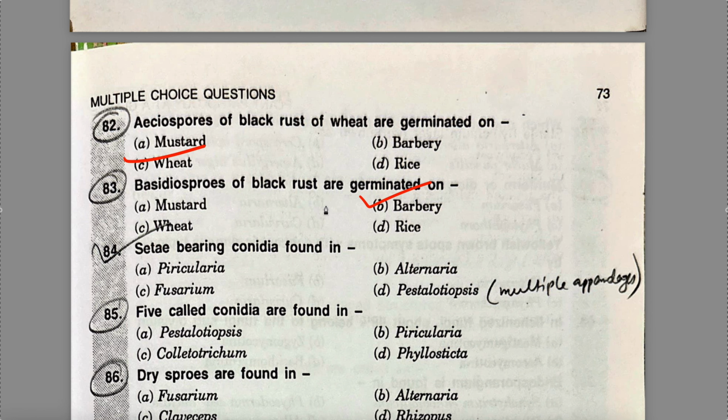So there are 5 stages we have discussed: PAUTB, pycniospore, aeciospore, uredospore, teleospore and basidiospore. So we have to remember which spores germinate on wheat and which are the spores that germinate on barberry. So okay.